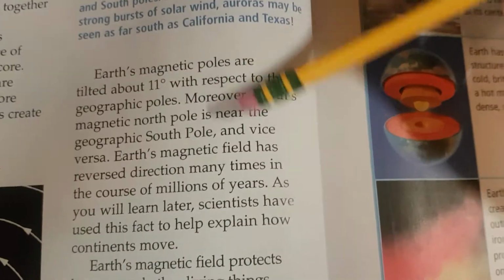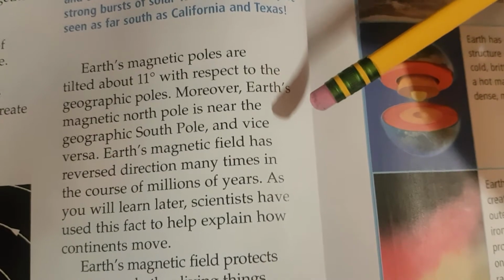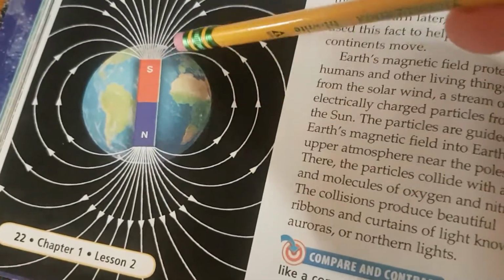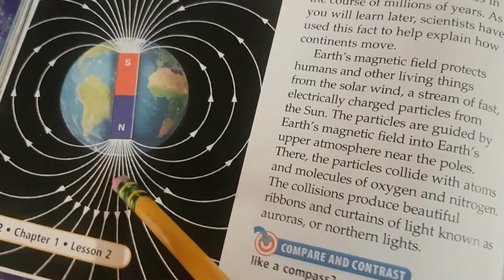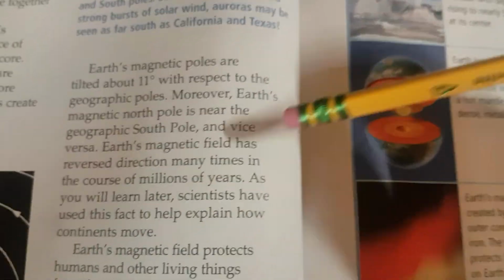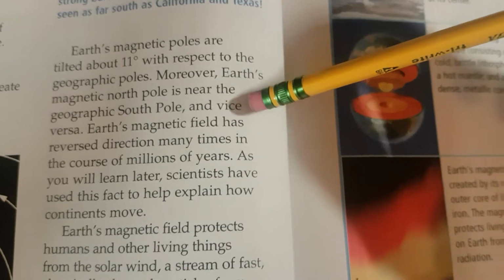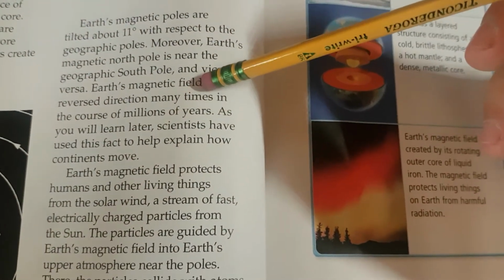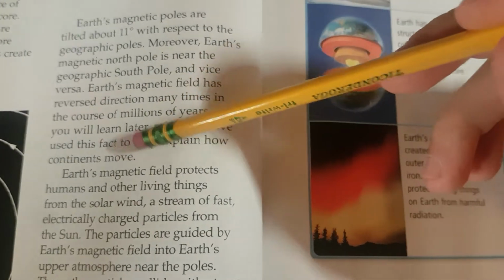So what are we going to get out of this paragraph? I don't want to confuse myself about the magnetic north pole being at the geographic south pole. So the magnet's north is actually at our geographic south. But I don't want to put that in my notes and confuse myself. The magnetic field has reversed, and that helps us know continents move.